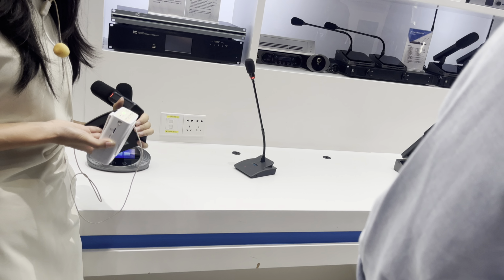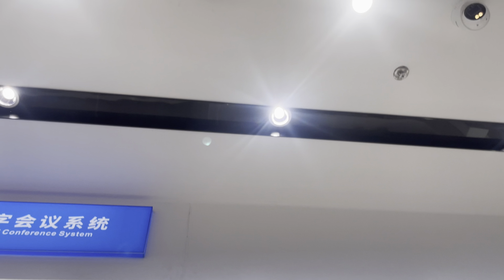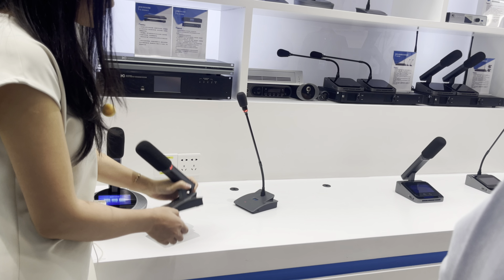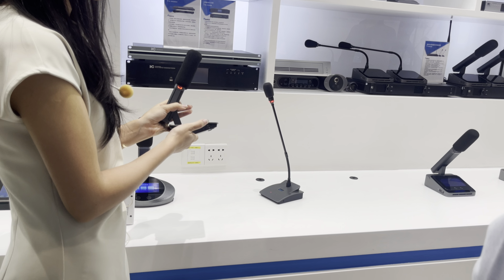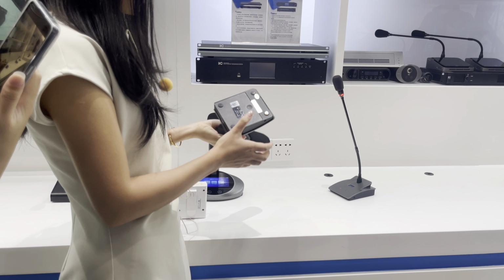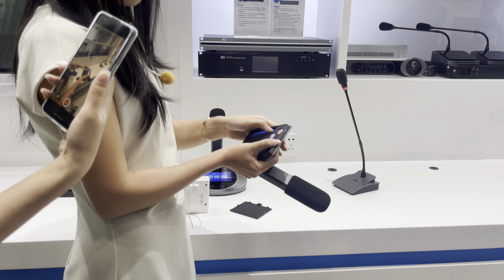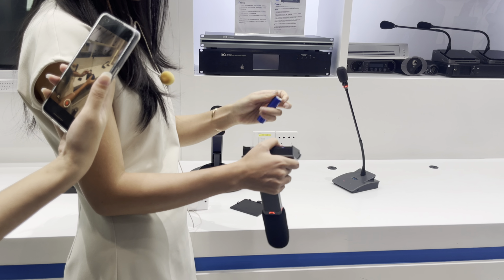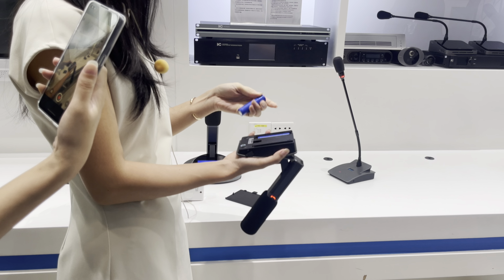And the wireless mic uses 5G Wi-Fi technology, so it needs the AP transmitter. Is that one? That's the AP transmitter. For the wireless conference mic, it supports charging. Use Type-C to charge. But for different mics, the charging is different. Like this one maybe has 4 or 6 batteries, and this maybe 2 batteries. Even if I take only one battery, like I remove this one, the system still works. Even one battery is still working.